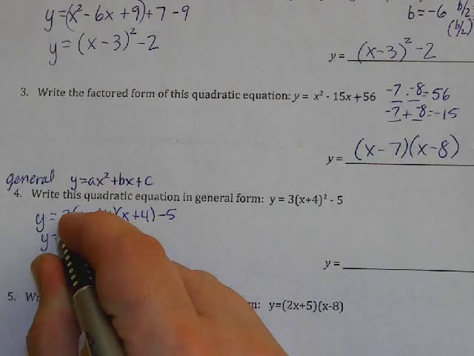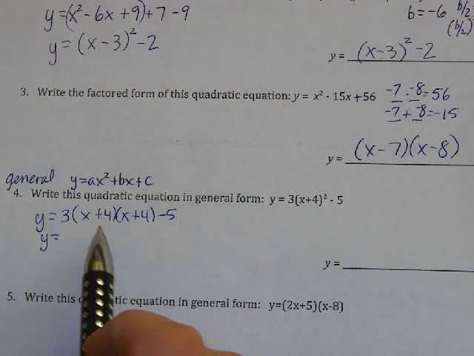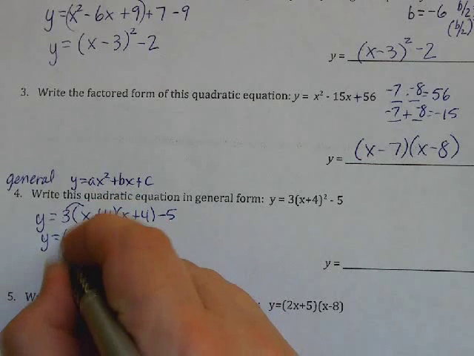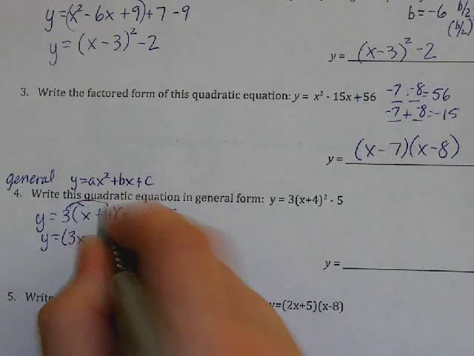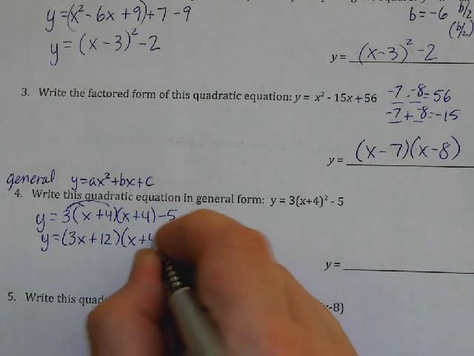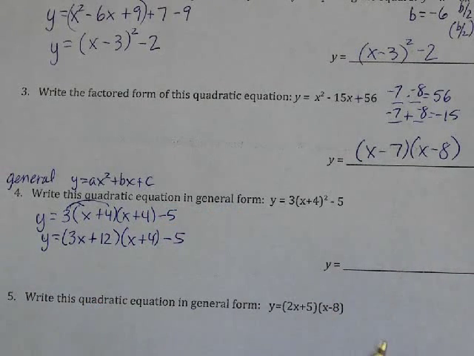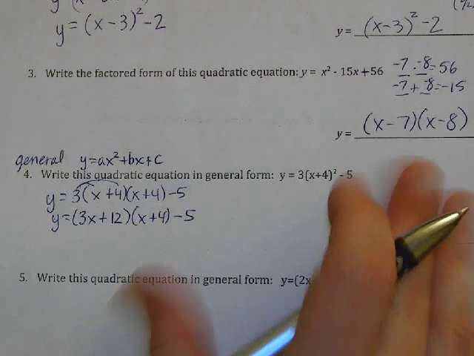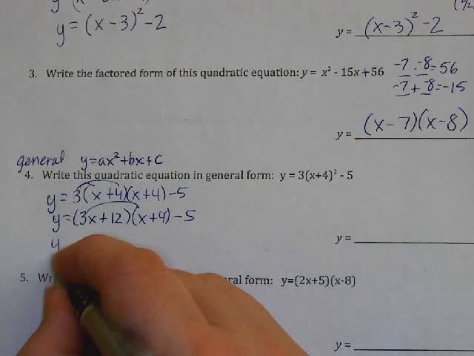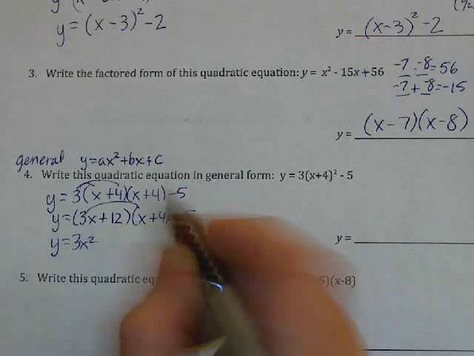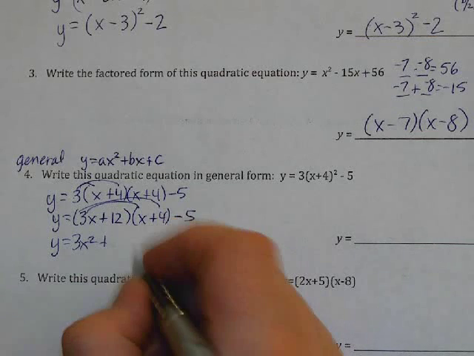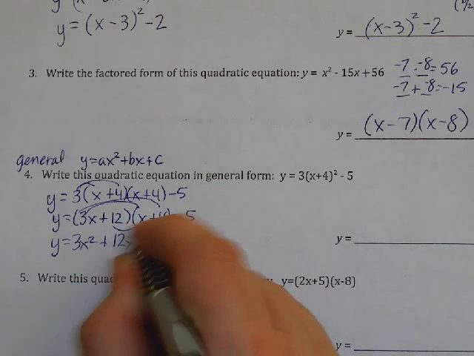I'm going to choose to multiply the 3 times the x plus 4. If you wanted to multiply these first, that's fine. So 3 times x is 3x. 3 times 4 is 12. Then we can go ahead and FOIL this out. 3x times x is 3x squared. 3x times 4 is 12x.